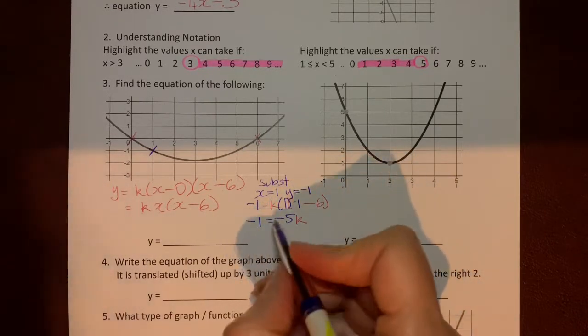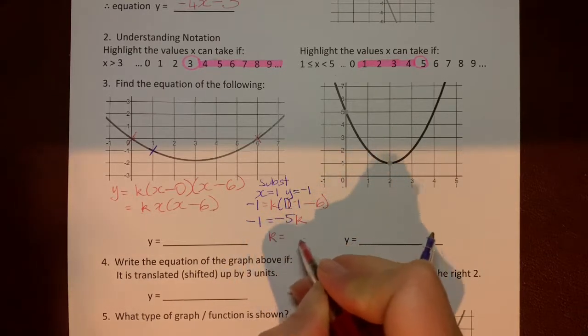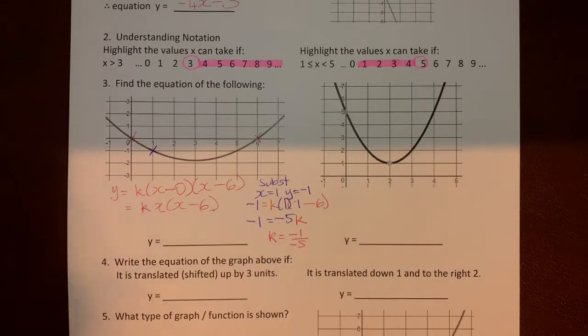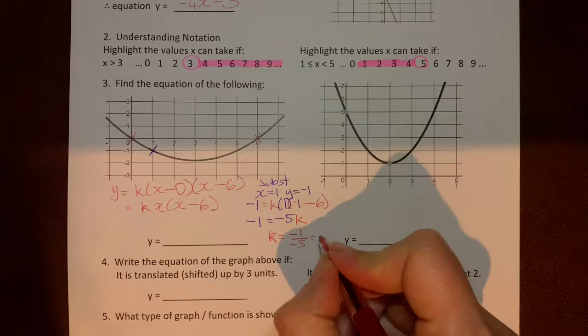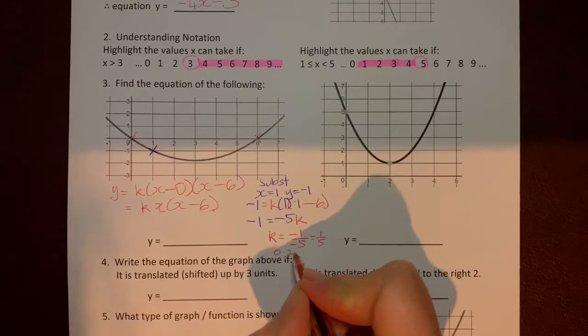And finally, that gives me k is equal to -1 divided by -5, and a negative divided by a positive is a positive, so that's 1/5, or if you prefer, 0.2.